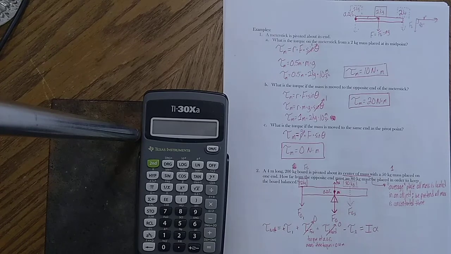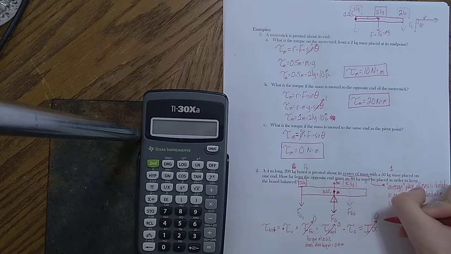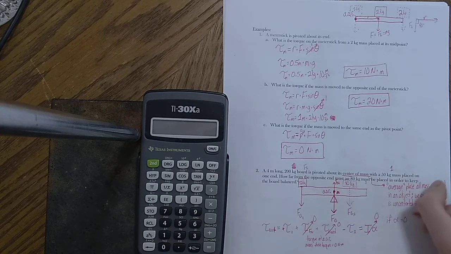We want to keep it balanced. What that means is we don't want it to have an angular acceleration. We want that to be 0. So, a little note, if alpha equals 0, which by the way it will in many, many cases as you're studying torque, not always, but a lot of them, then that means the system is balanced.